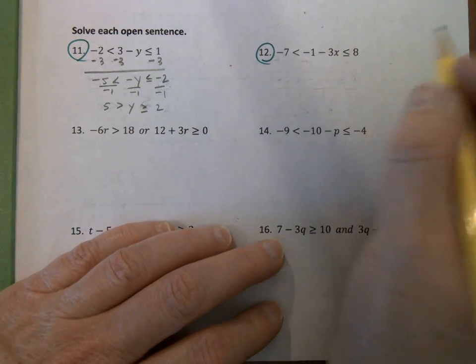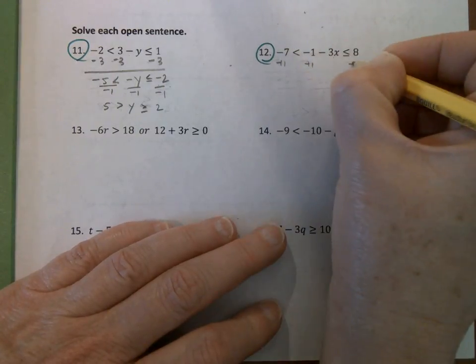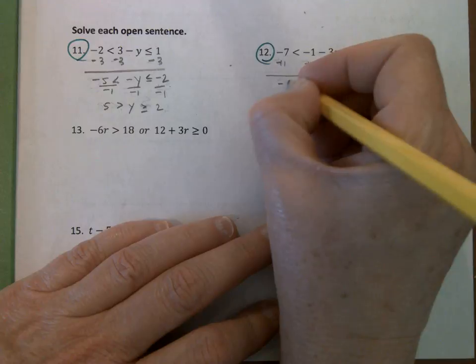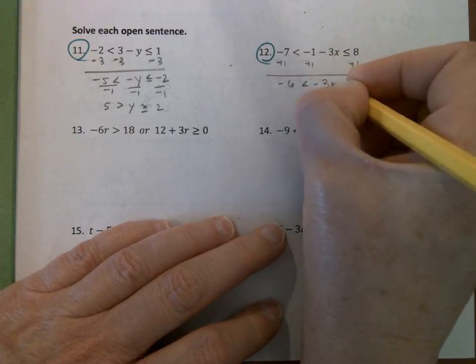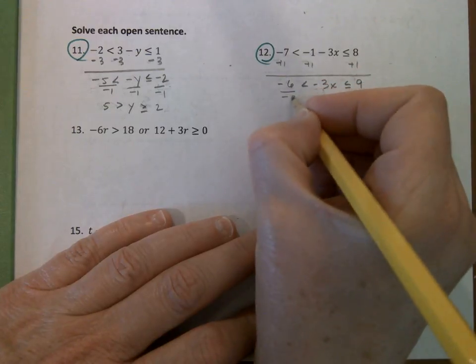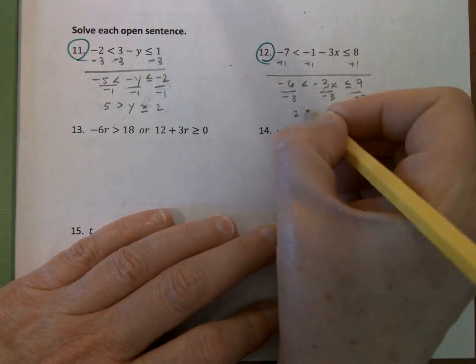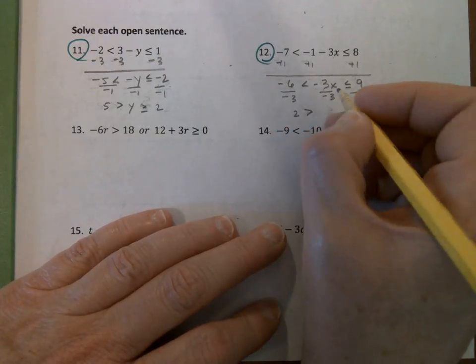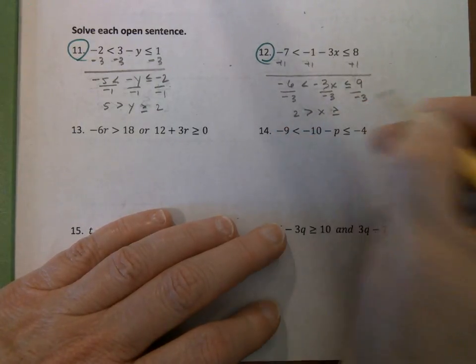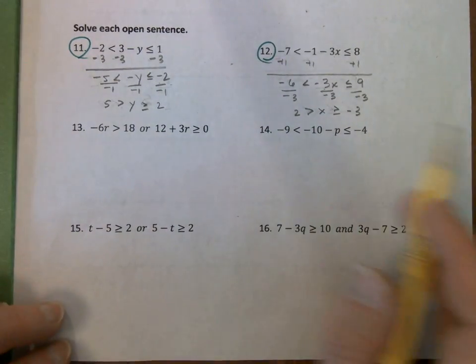This one is a conjunction, and again, we need to get the x by itself, so I'm going to add 1 to all three sides. So I get negative 6 is less than negative 3x, which is less than or equal to 9. I need to get x by itself, so I'm going to divide everything by negative 3. So this becomes 2. I have to flip my inequality. This becomes x. That gets flipped, and there's my solution there. The last one I want to look at, actually there's two more I want to look at.